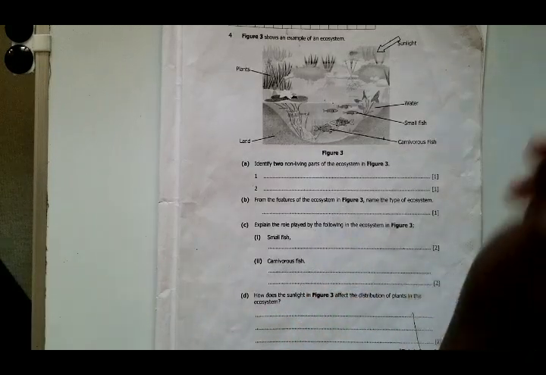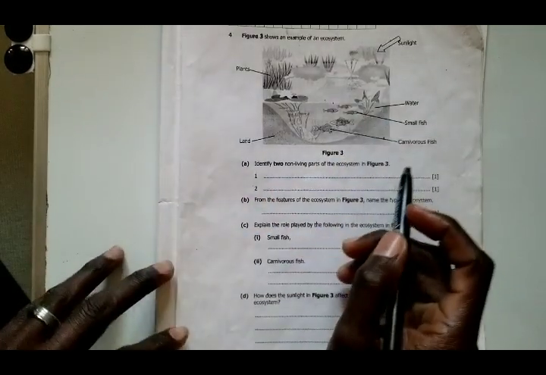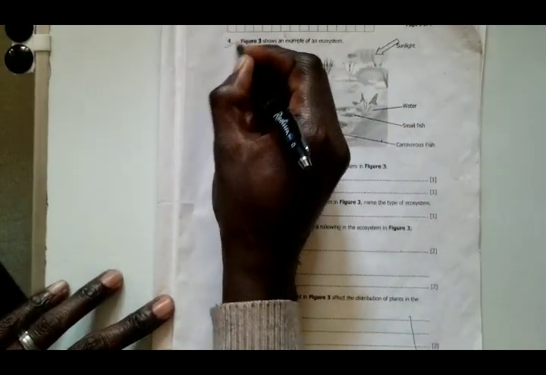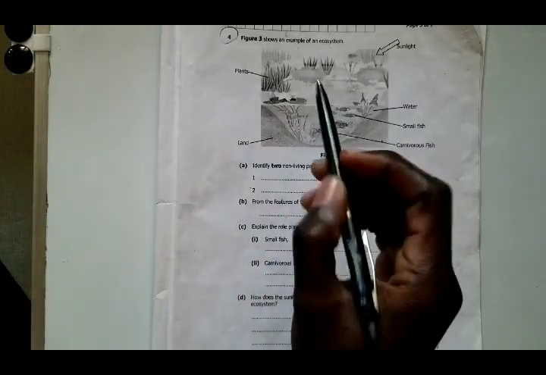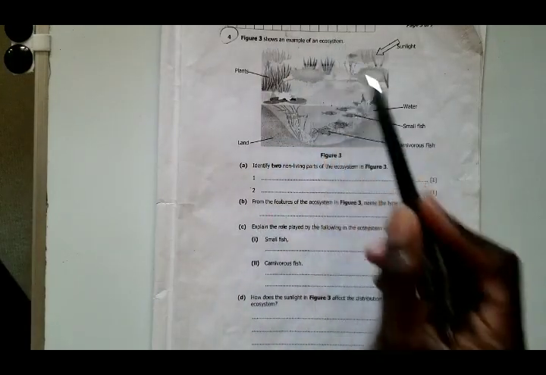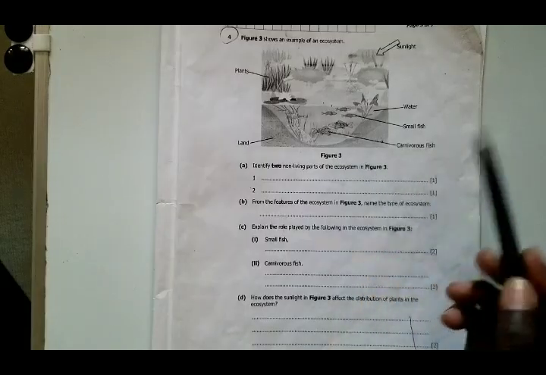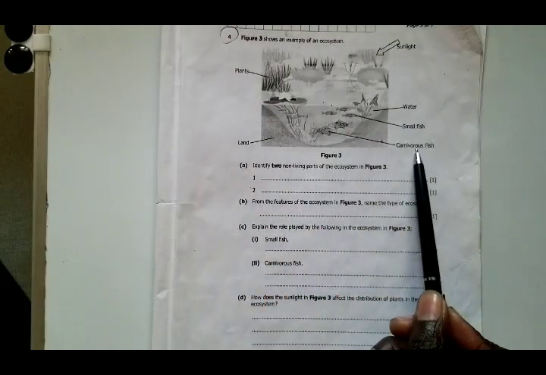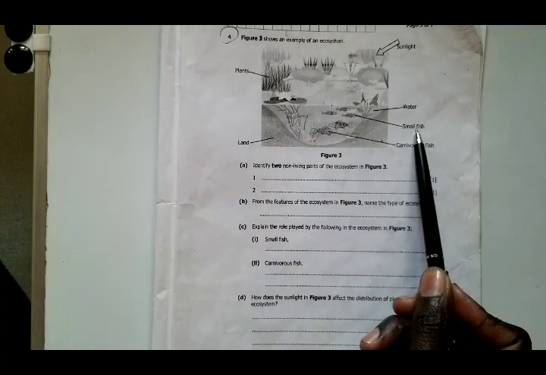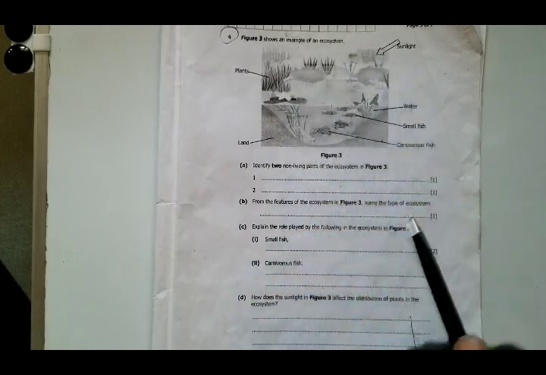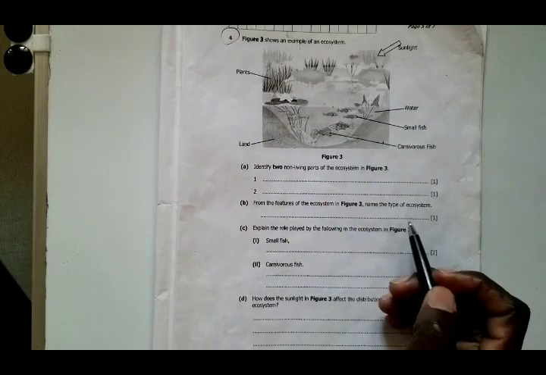So in our discussion, we want to now continue with revisions of the 2023 question. We are looking at question number 4 that came in this exam. It says figure 3 shows an example of an ecosystem. There are plants, there's land, there's carnivorous fish, there's a small fish, water, the sunlight, and of course all that you are able to see.